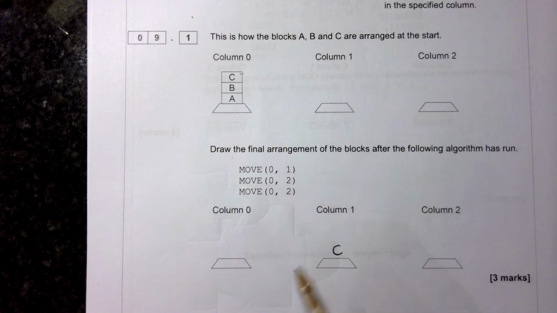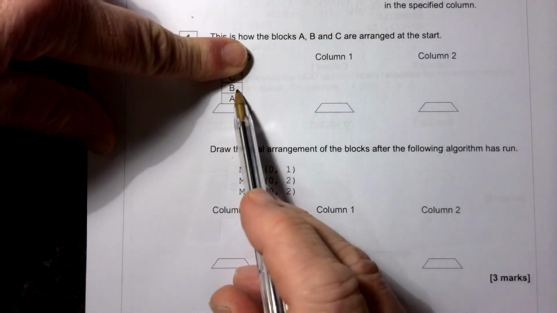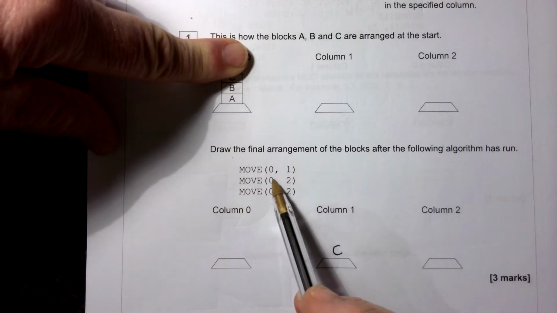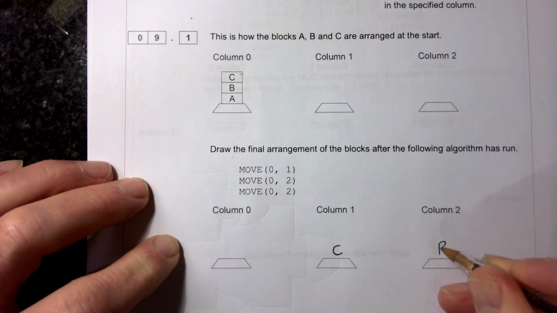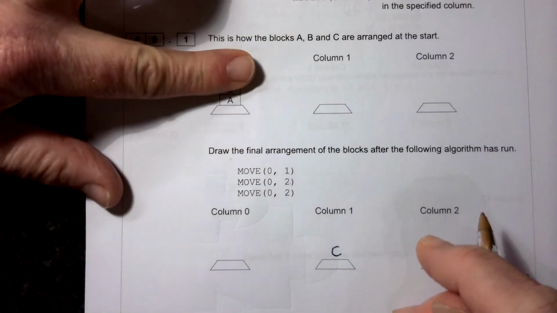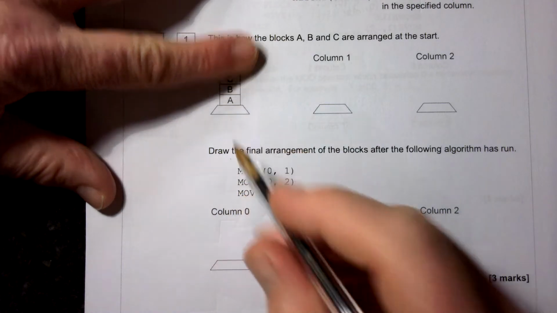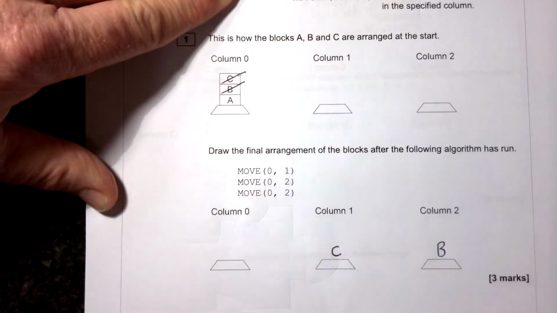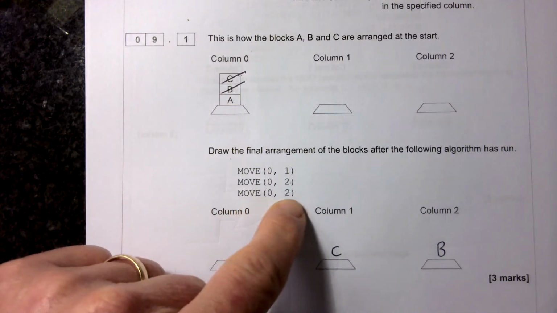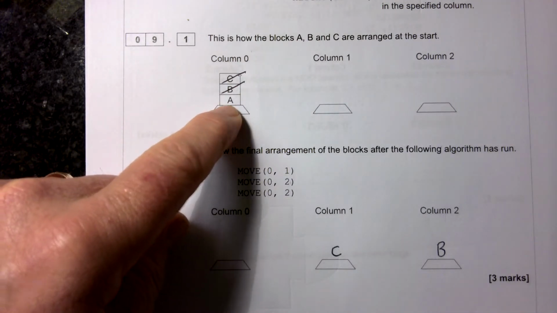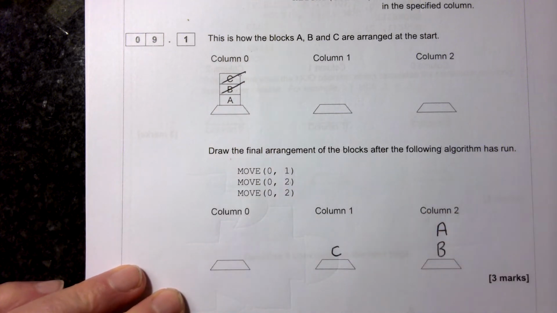Move 0, 2. Now we've moved C, so we've got B on top. So we're going to move what's on B to position 2. Now we've moved C and B off and we've got A left on top. So now, it might help you just to cross them off as we go along. Now A's on top. What do? We move 0, 2. So we move A onto the top of 2. So that goes on top there. Bang, 3 marks.